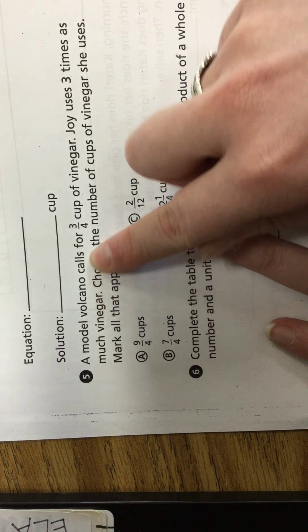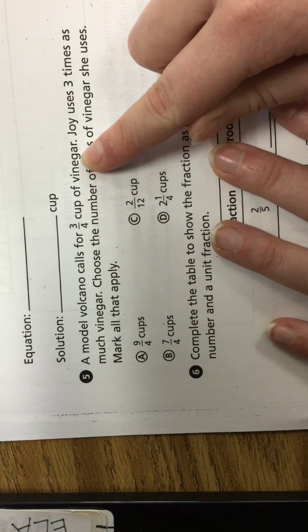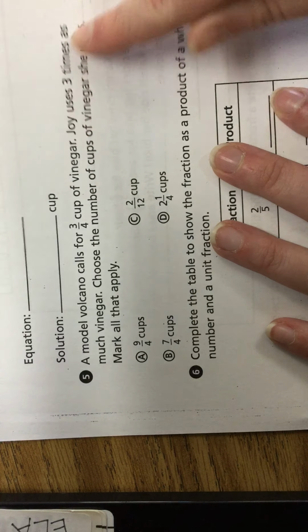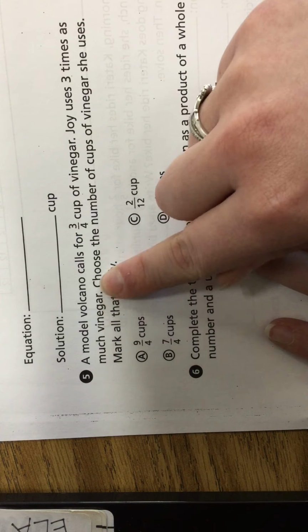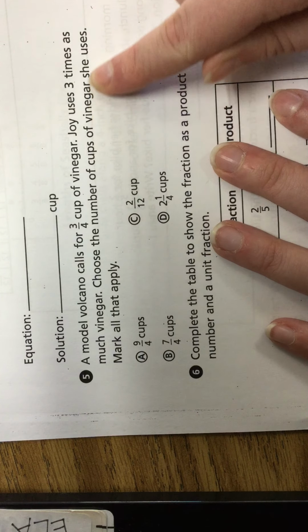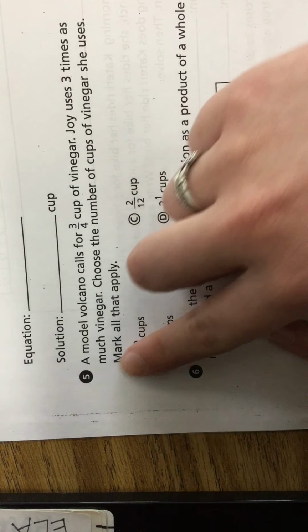A model volcano calls for 3/4 cup of vinegar. Joy uses 3 times as much vinegar. Choose the number of cups of vinegar she uses. Mark all that apply.